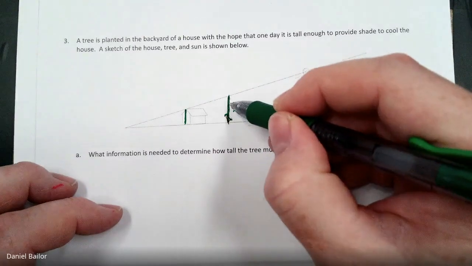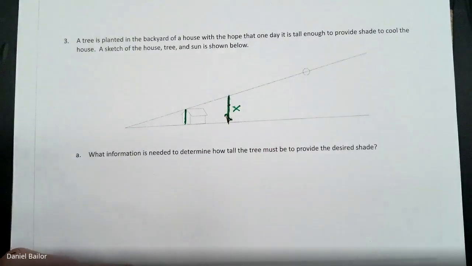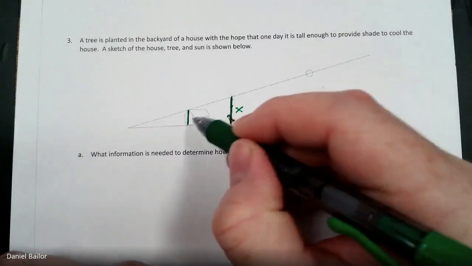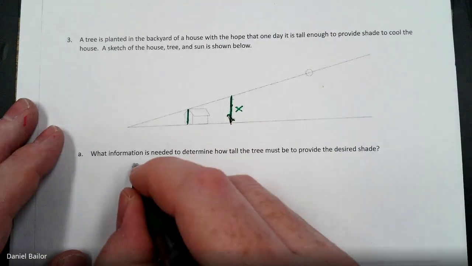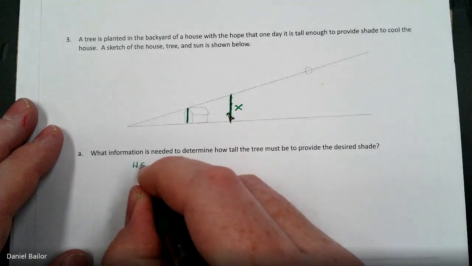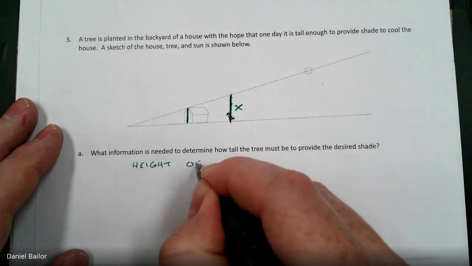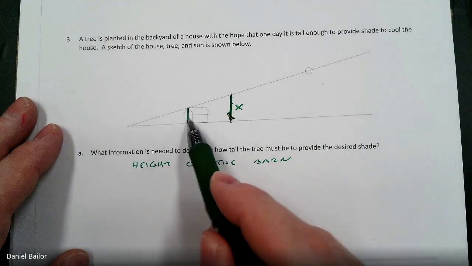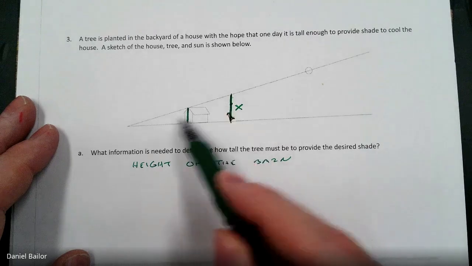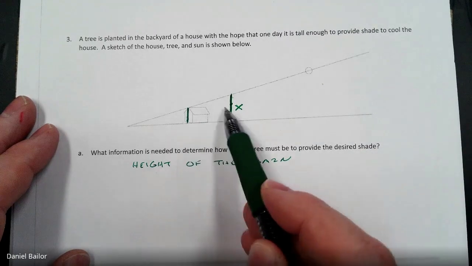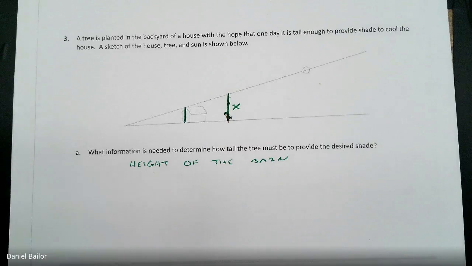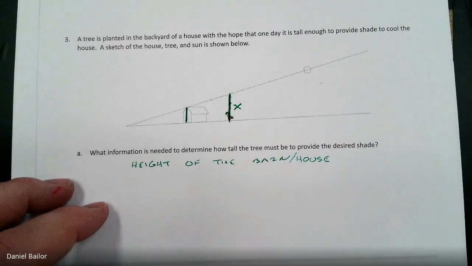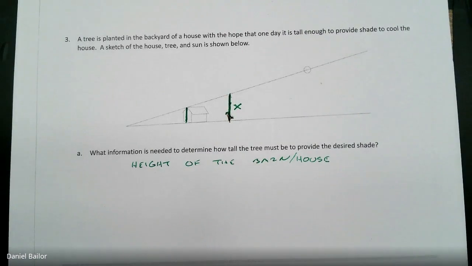Because remember, we need pieces that line up. We need pieces that will go together. So the height of the tree and the height of the barn have to be known. The height of the barn is connected with the height of the tree because that's what we want shade in. Or the height of the house is connected with the height of the barn. I suppose it's a house, not a barn. So height of the house, not the barn.